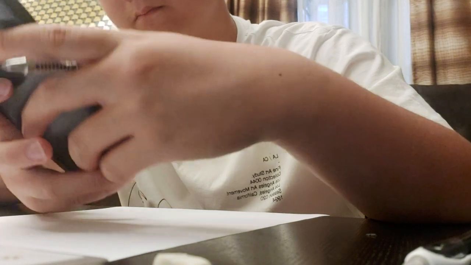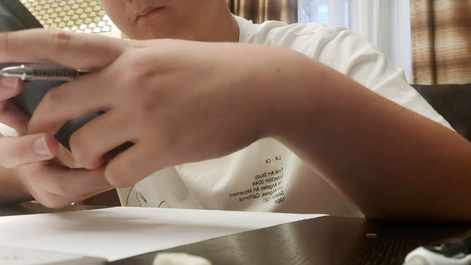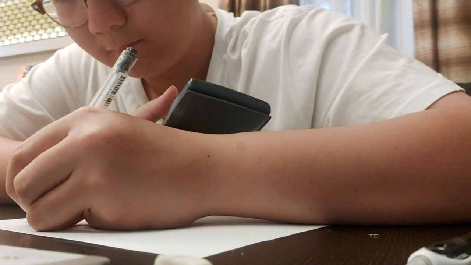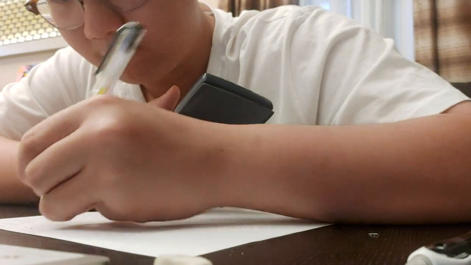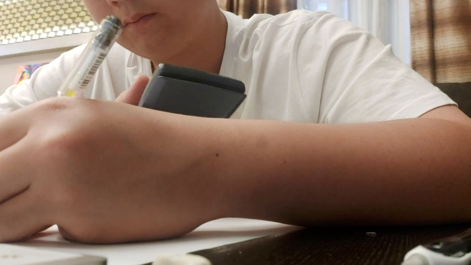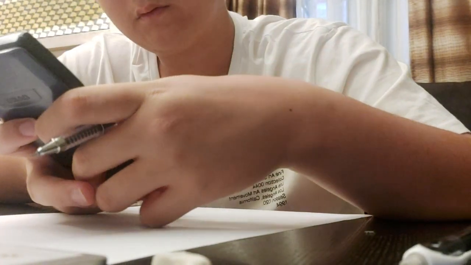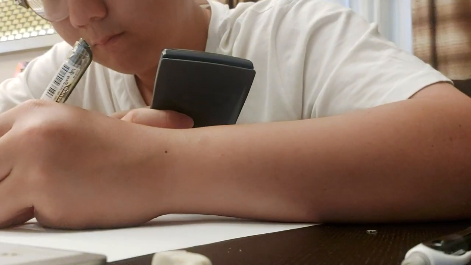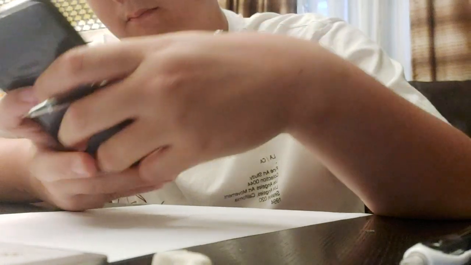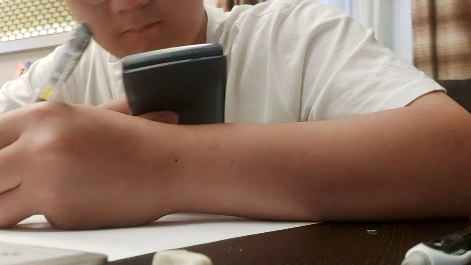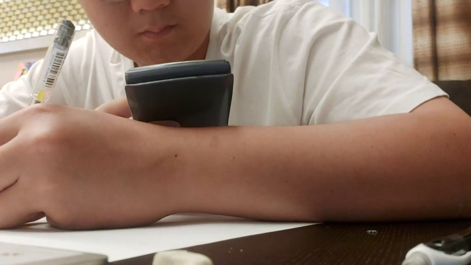Okay, number 5 here. For number 5, it has a remainder when divided by x minus 2. So start with x minus 2 first.